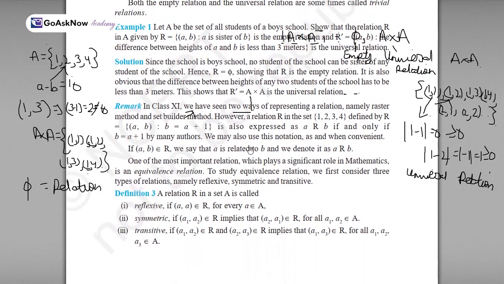So now we will see another type of relation, which is not given in your NCERT, but I will tell you: it is the identity relation. I will clarify what it is. First of all, I have to rub out this part which I have drawn here.